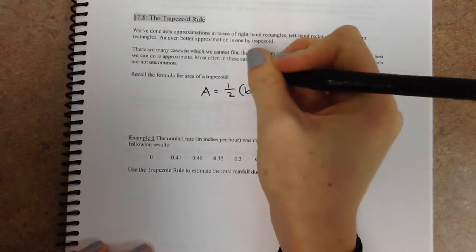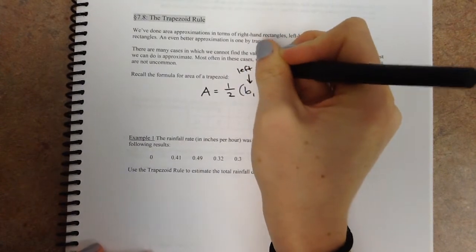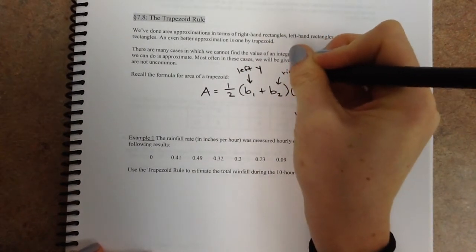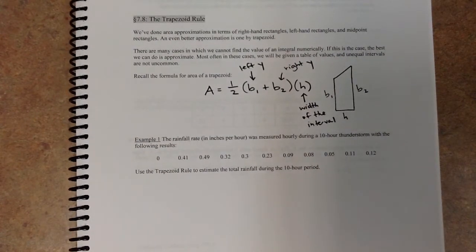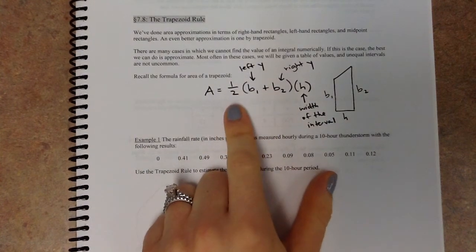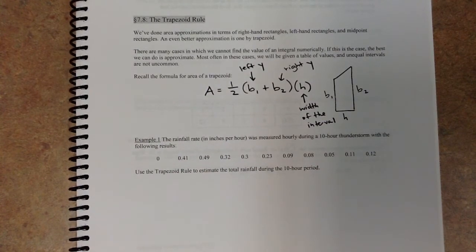Okay, this will be the left and right y value. The left y value, the right y value, or whatever values you're pulling off a table, you know, things like that. So we add them together. So basically what ends up happening is we add them together and then average them out. So what the trapezoid rule ends up actually being is the average of the left and right. So it's like taking the best of both and averaging them out. So you end up somewhere right in the middle.